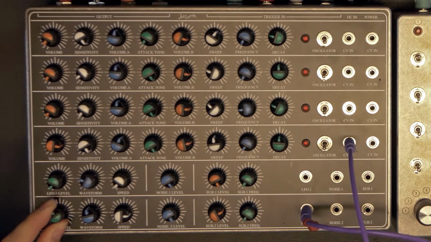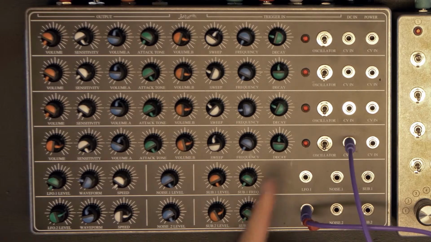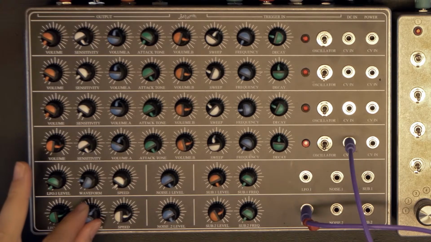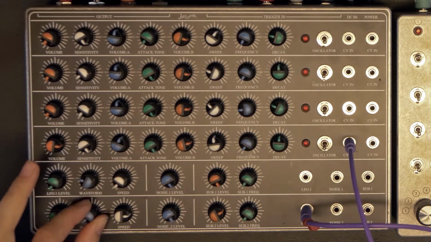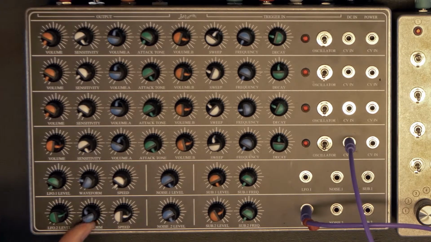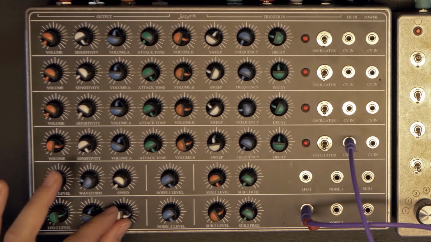And as we increase, you'll start hearing that. So level is the amount that you're sending to here. You can change your waveform with this knob. And the speed of your LFO.